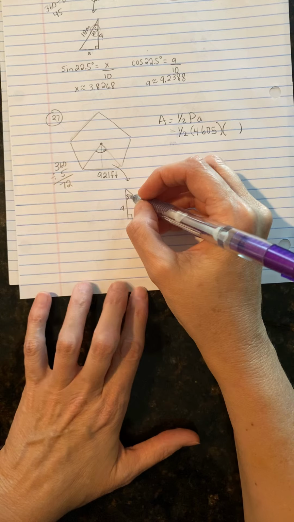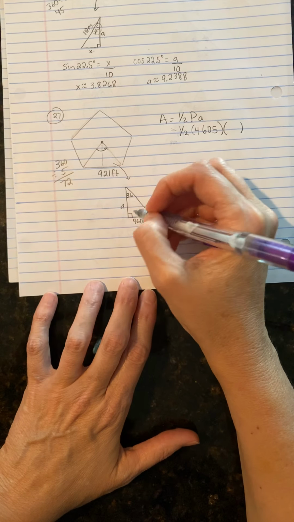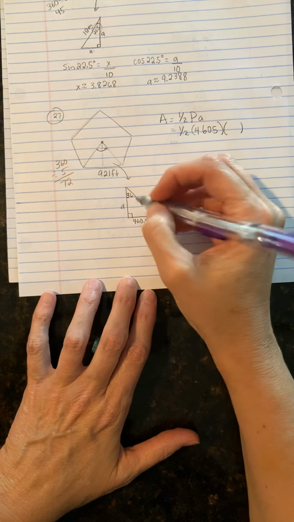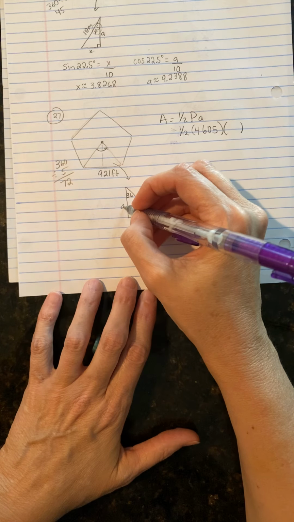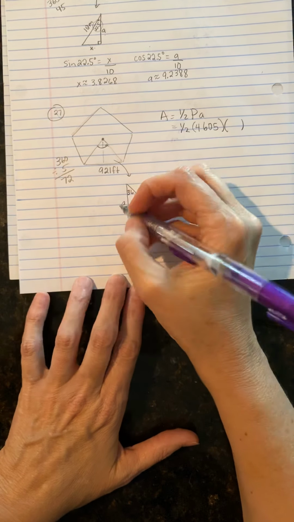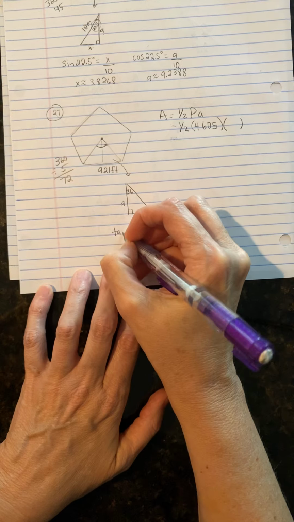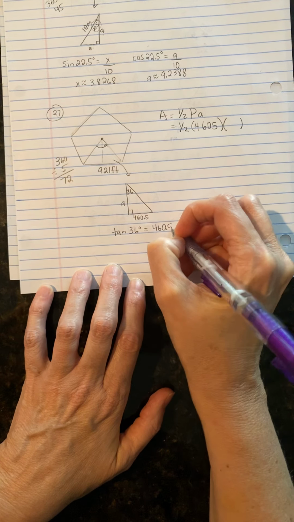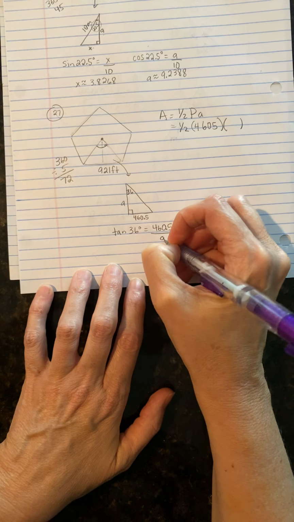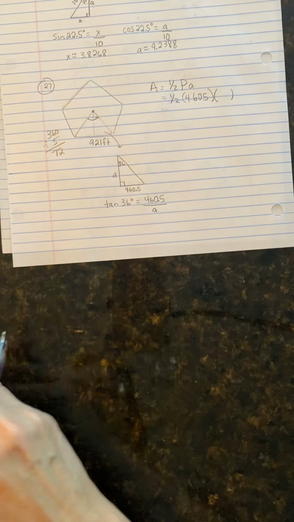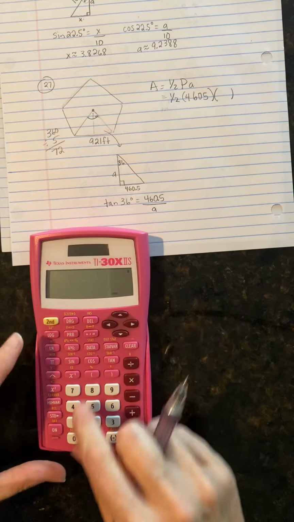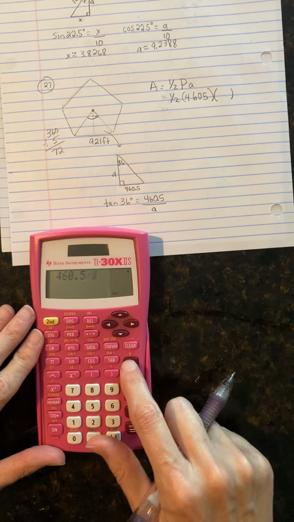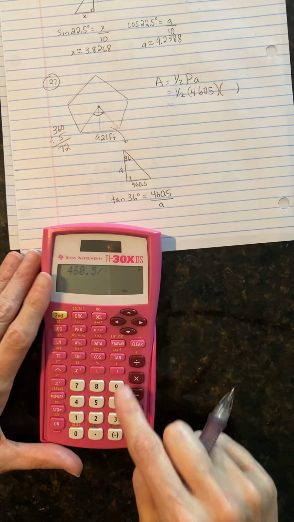That is not a 30 or a 60 or a 45, so I have to use trig. This is the opposite side. This is the adjacent side. The hypotenuse is blank, so I'm using tangent. Tangent of 36 degrees is equal to opposite over adjacent. The variable's on the bottom, so you're going to divide. 460.5 divided by tangent 36.